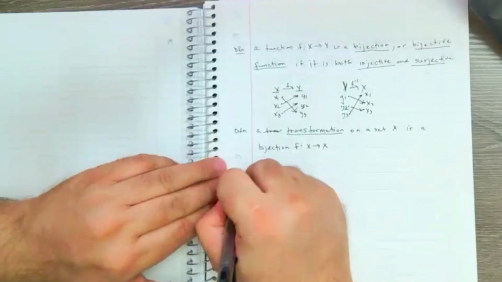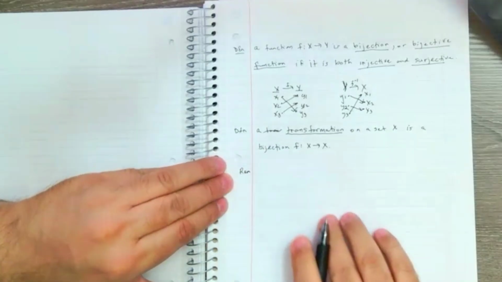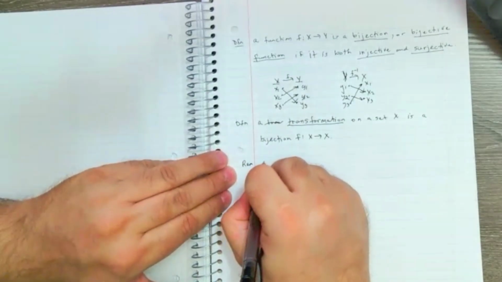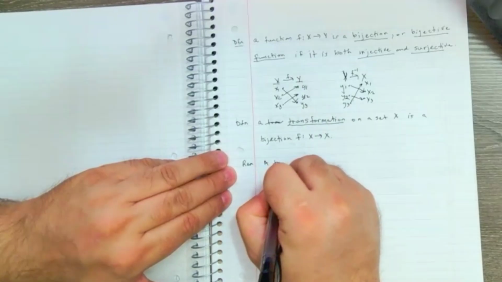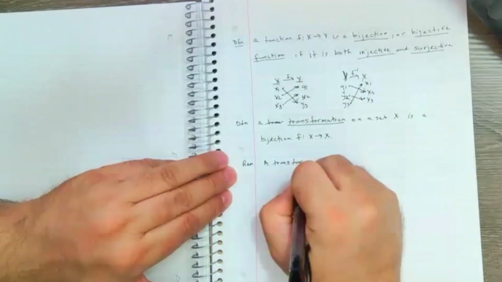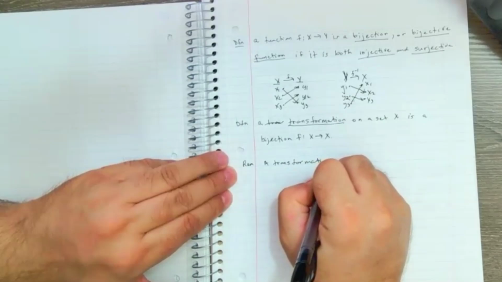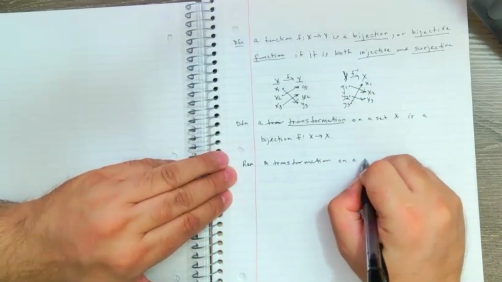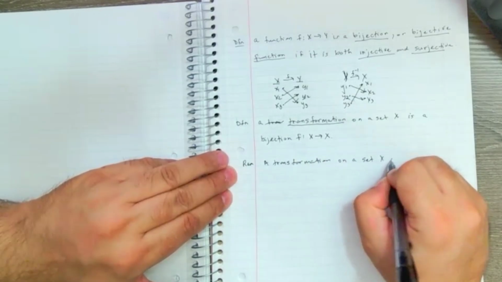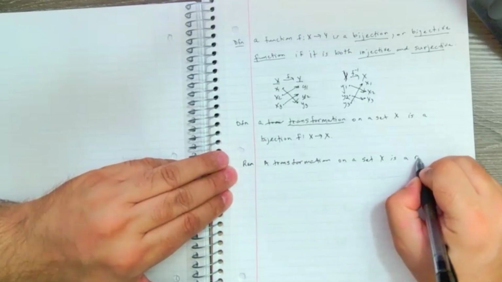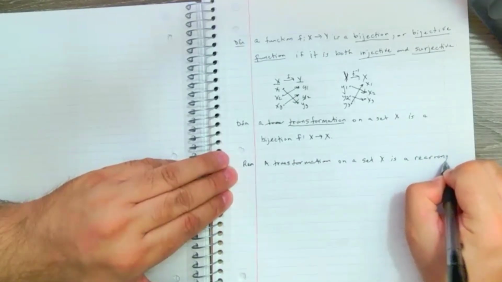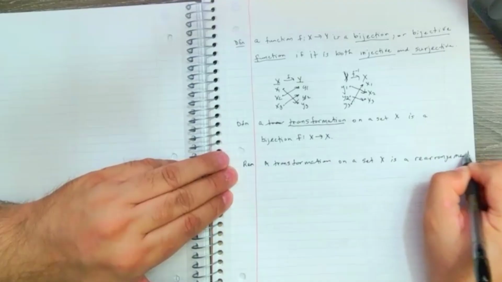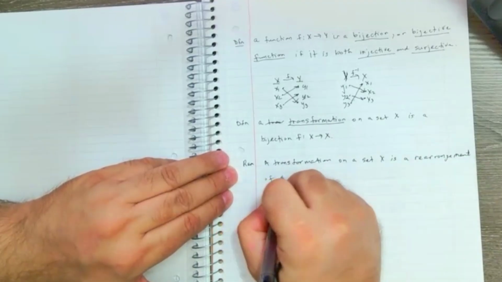So a transformation on a set X is a rearrangement of the points of X.